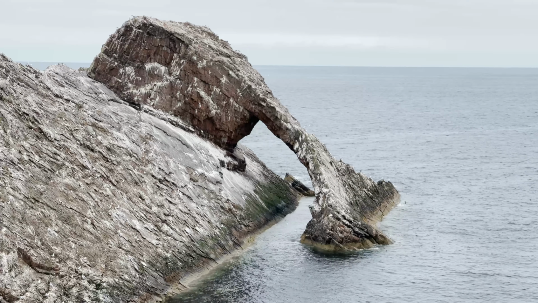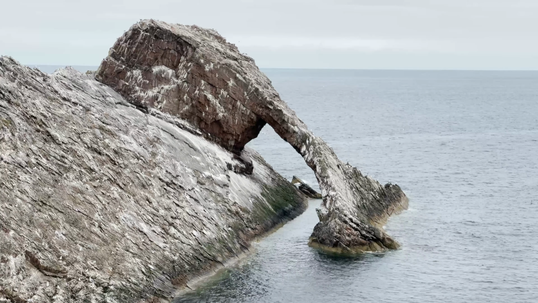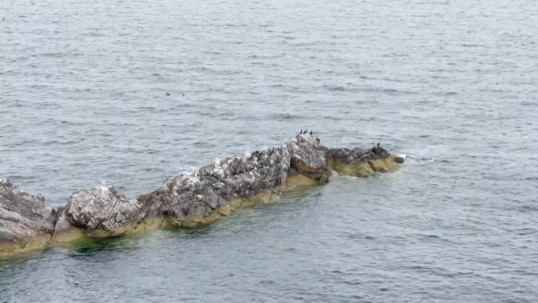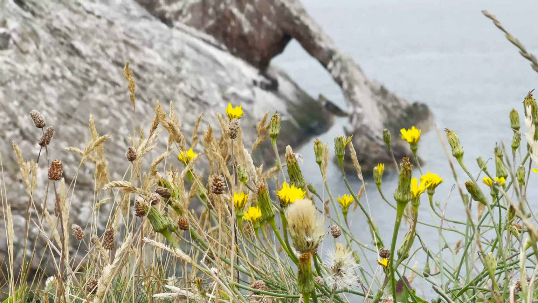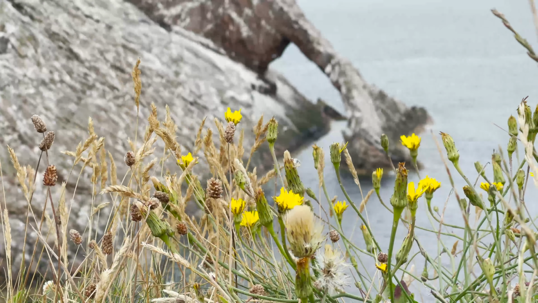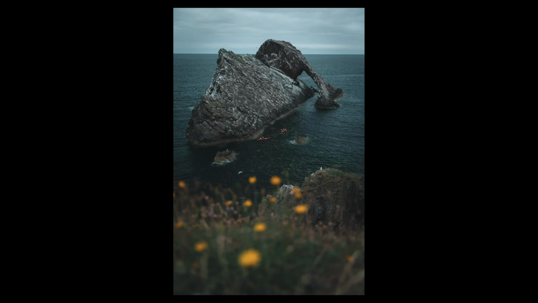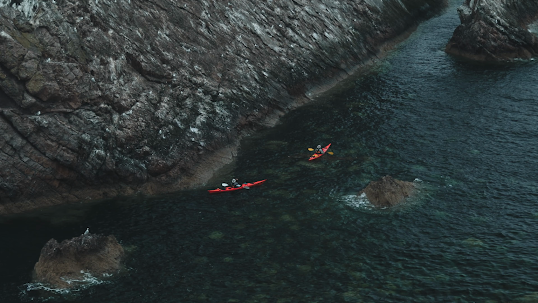I started up high on the cliff edge, wanting to look down at the rock in the water. It's a less common shot, which is what I hoped to get, so I looked for compositions that included some of the various flowers around as foreground interest. I got lucky with these kayakers, their red vessels standing out brilliantly against the blue water.